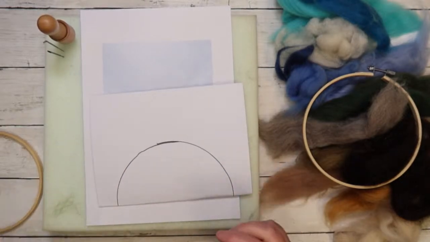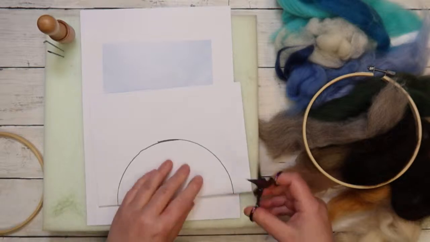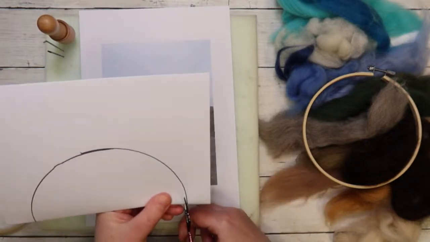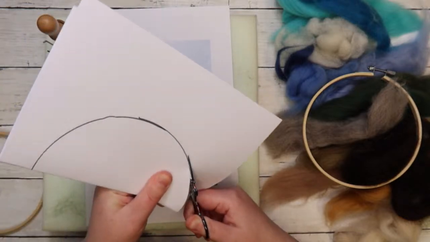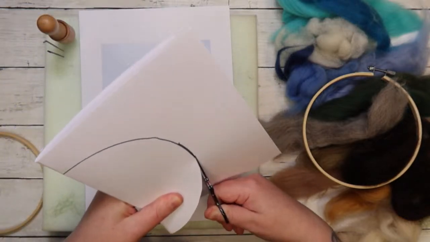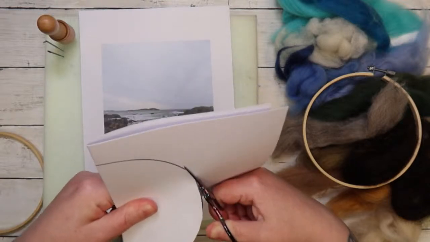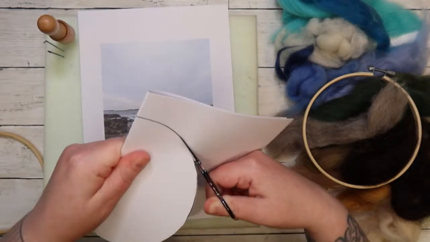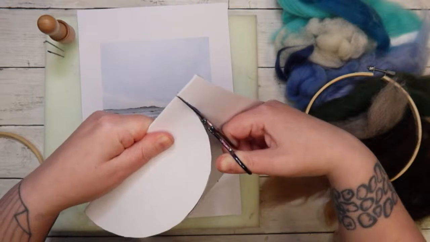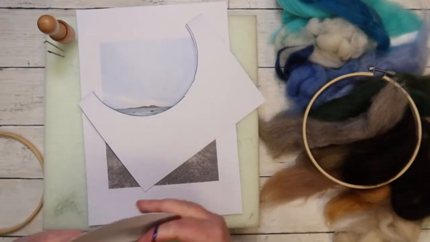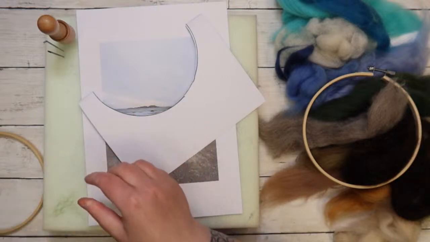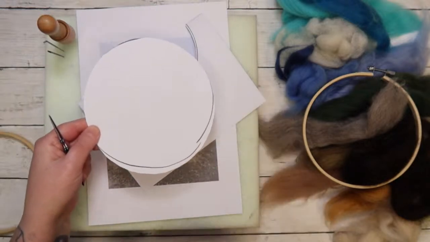Fold it in half and then follow this line and cut a circle. Now, this circle does not have to be perfect. This circle is not entirely in half. Don't worry. Tonight is not about being perfect. Look, it's out. It doesn't matter.